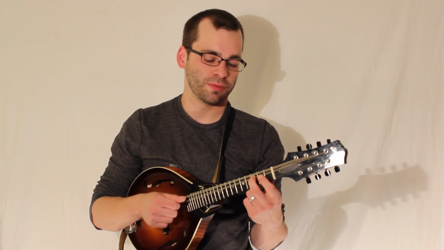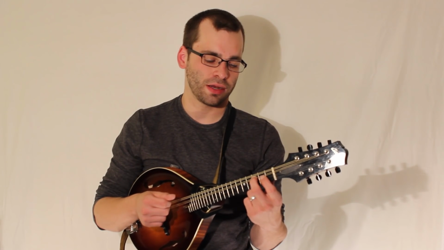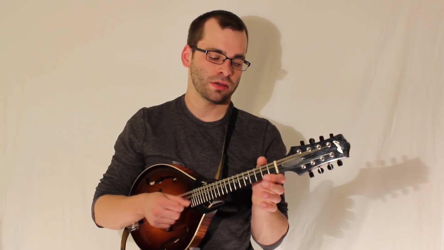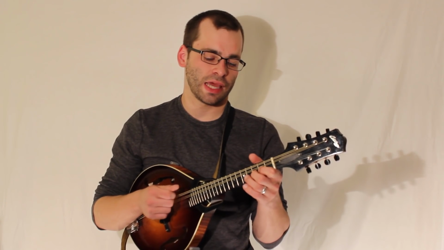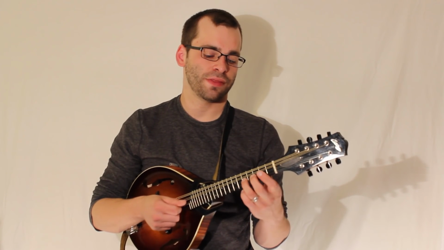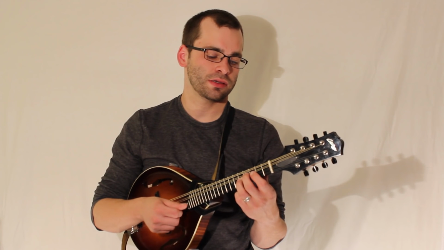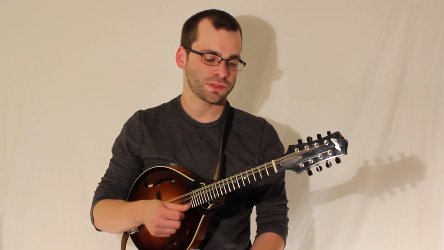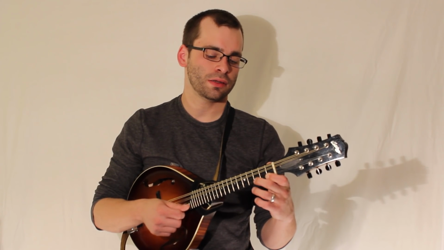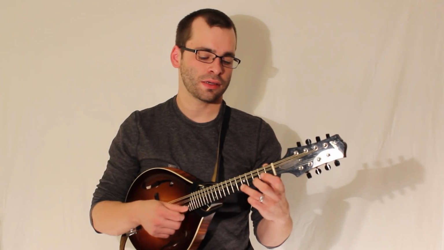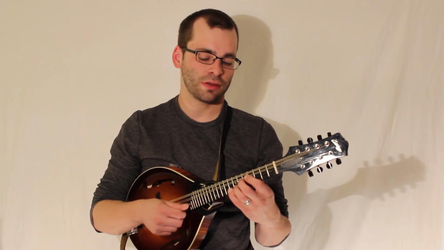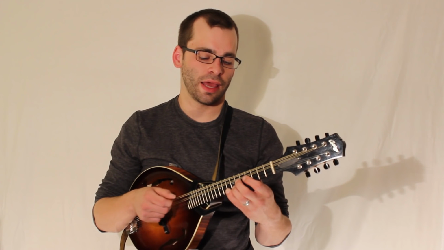For the C scale, it would be that F natural on the 3rd fret of the D string, the G on the 5th fret, and then 0, 2, 3, which is A, B, C. And then our D on the 5th fret of the A string, and then we'll go to our next string, play open E, F on 1, G on 3, A on 5, B on 7, and C on 8.